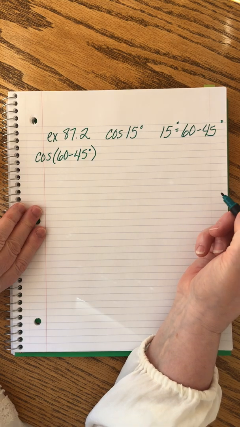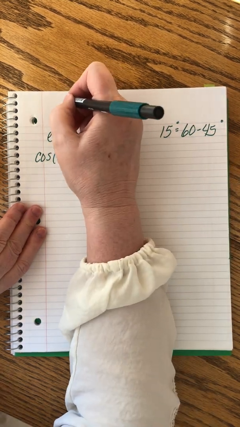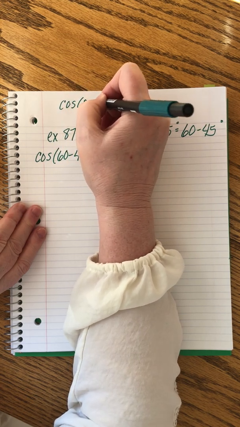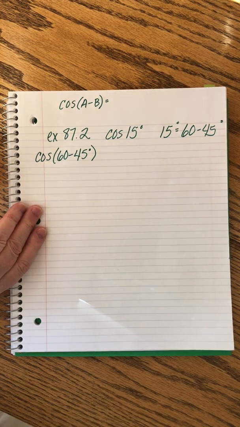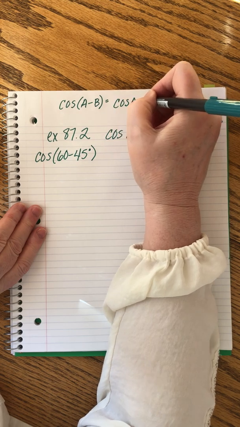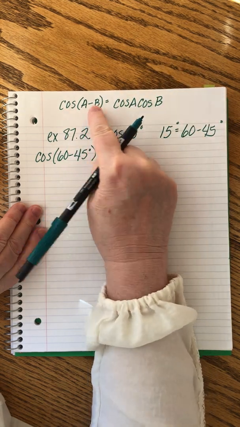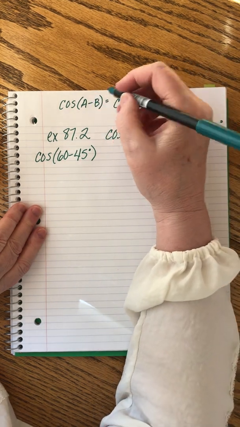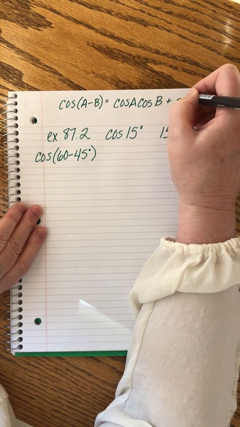Now, we need a formula for that, and I'm going to write it up here. So this is the cosine difference identity, right? That is on our page. It's the last one I just gave you. And this one, when we use the cosine identities, you get the cosine of both angles, and then you do the opposite sign. So in this case, we will be adding. And then you do the sine of both angles.